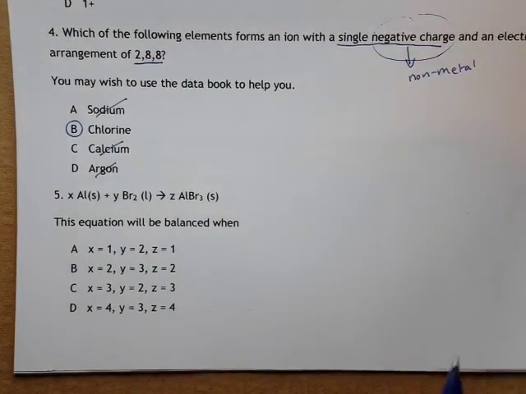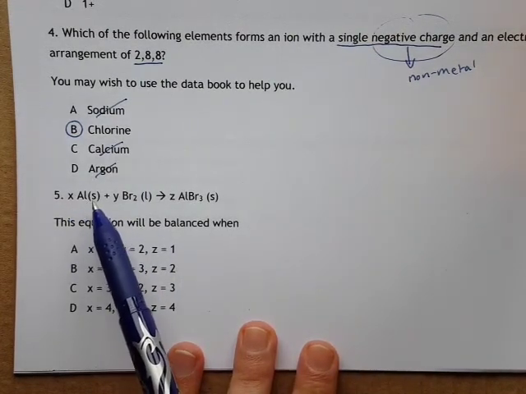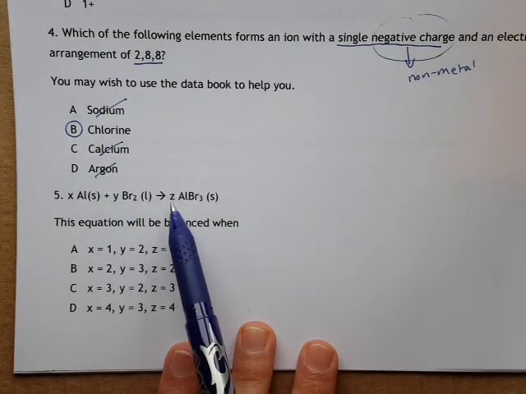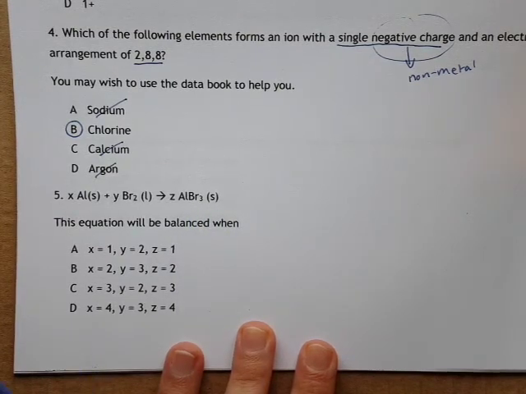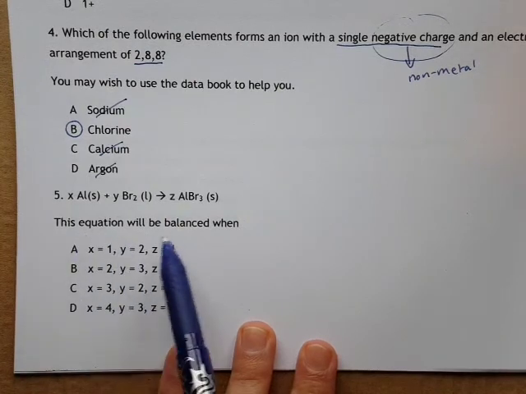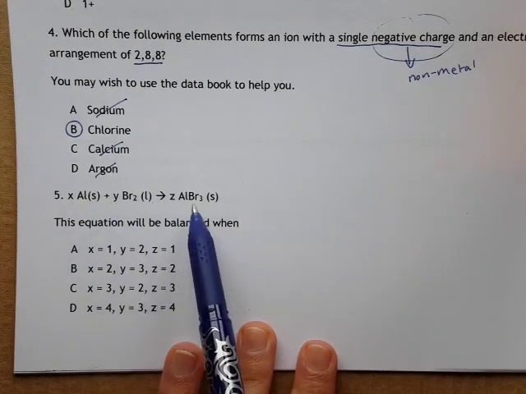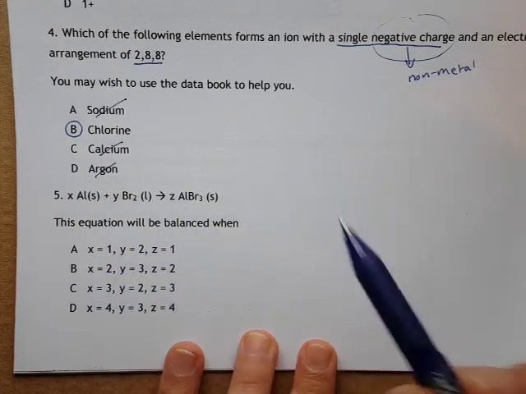Question 5 should be nice and simple as long as you can remember how to balance equations. It says X Al solid plus Y Br2 liquid makes Z AlBr3 solid. We don't really need to worry about the state symbols here, but what we're trying to figure out is what numbers we have to put in front of each of these symbols to balance this equation, and what therefore will X, Y and Z be.